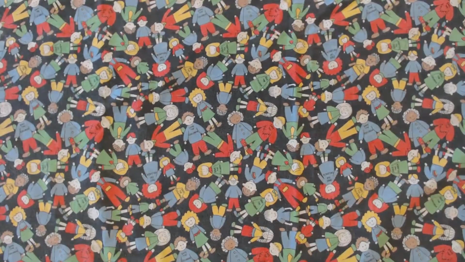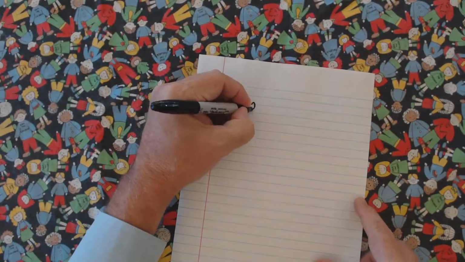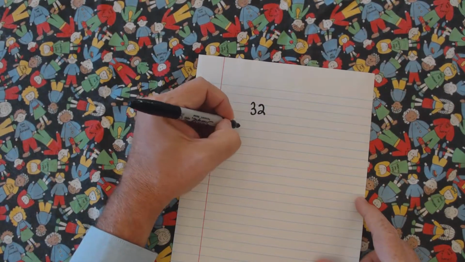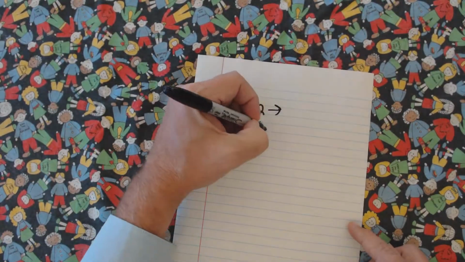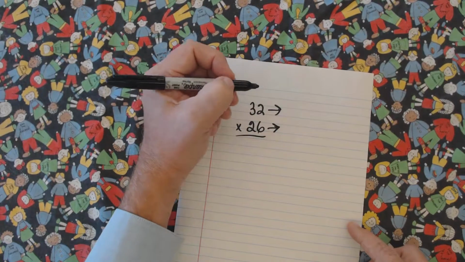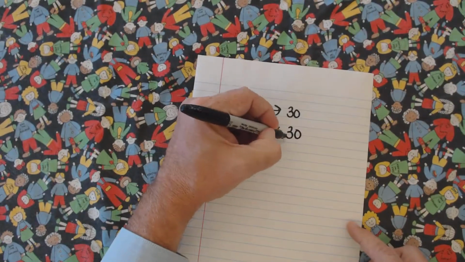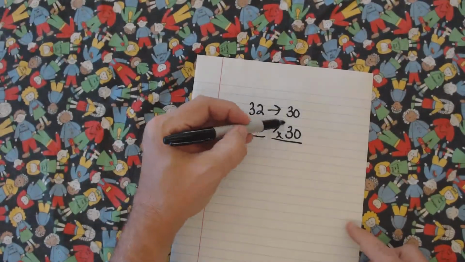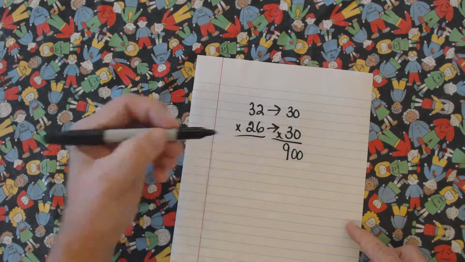Now let's work on 2009. That was 32 birds counted in 26 locations. Again, we want to round our factors. 32 rounds to 30. 26 rounds to 30. We multiply those together. 3 times 3 is a basic fact of 9, and we add on 2 zeros.